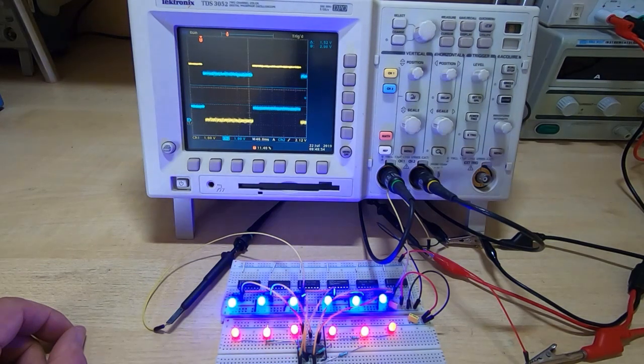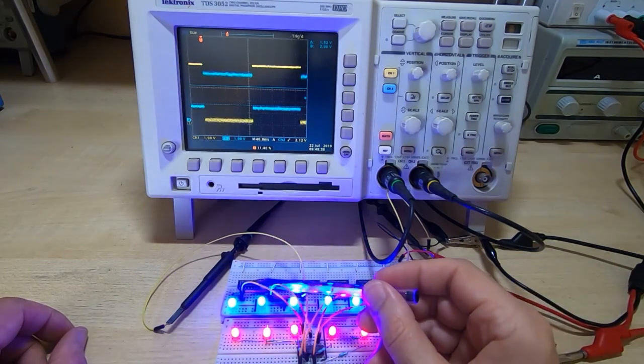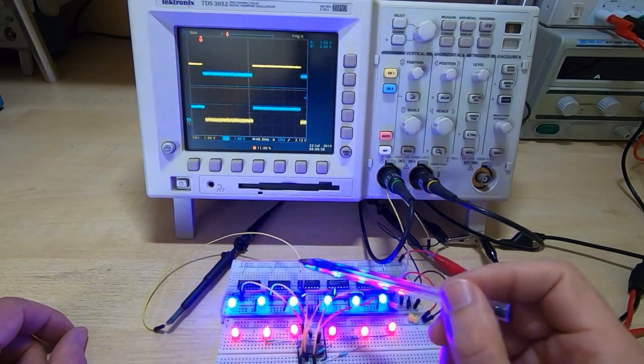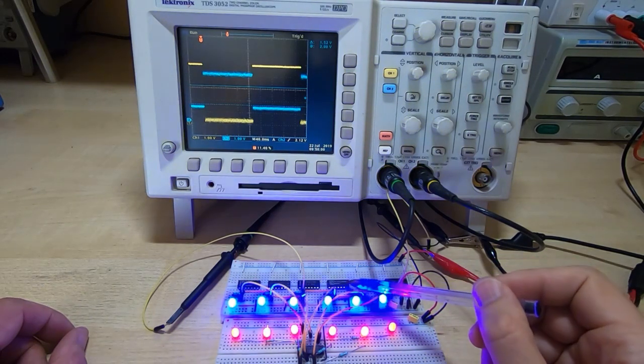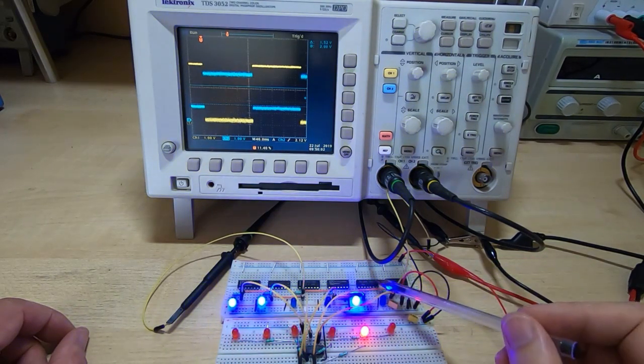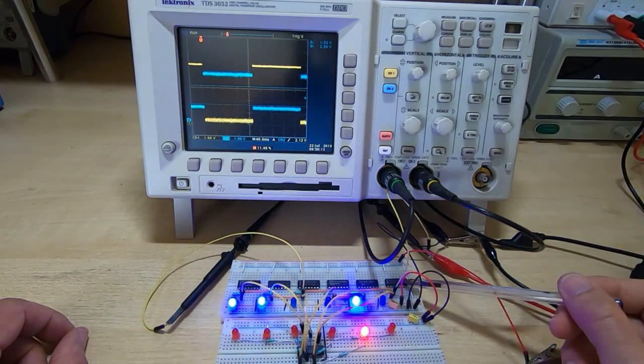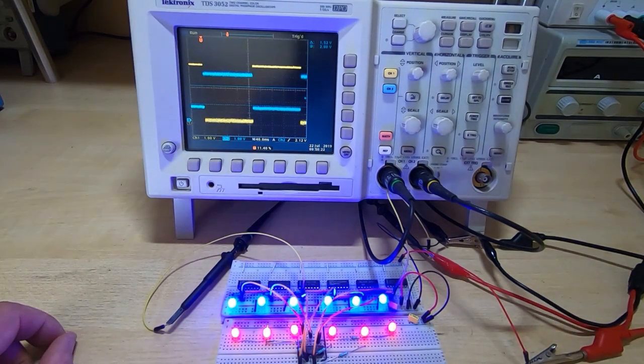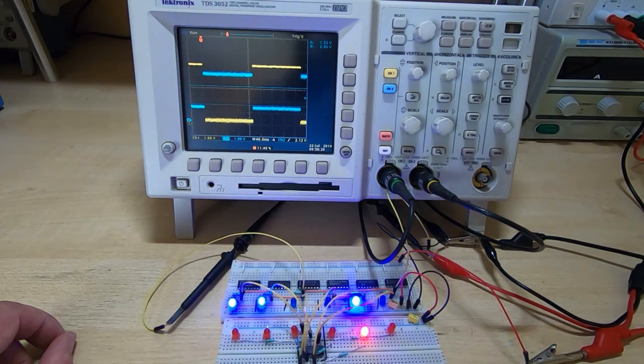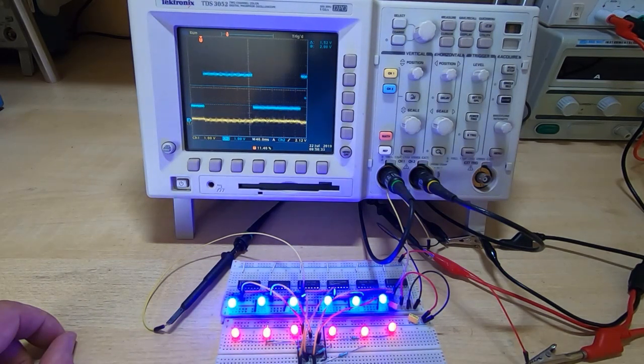So just to clarify what we have here, we have the standard 04, we have the LS, we have the HCT, we have the HCU, we have the Schmitt version, and then we have the HC at the end. So what I'll do now is start to raise the input signal. I'm only going up 10 millivolts at a time. So I'm now approaching what should be the standard 74 LS range.